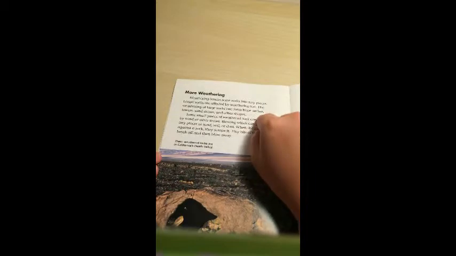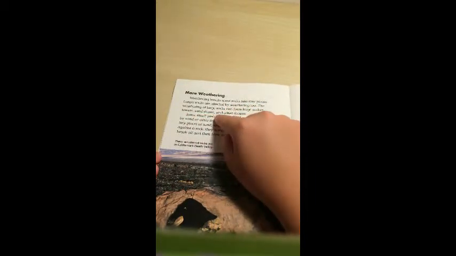More weathering. Weathering breaks some rocks into tiny pieces. Larger rocks are affected by weathering too. The weathering of large rocks can form huge arches, towers, sand dunes, and other shapes.